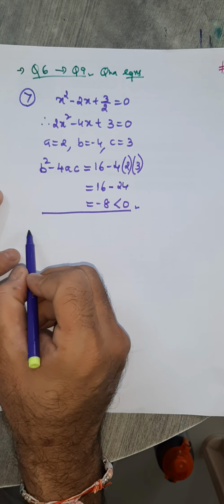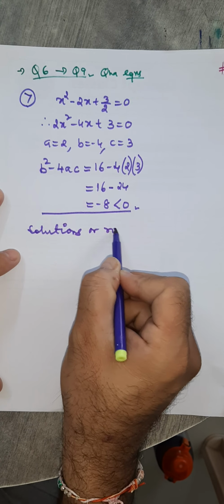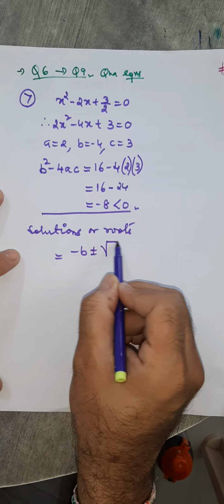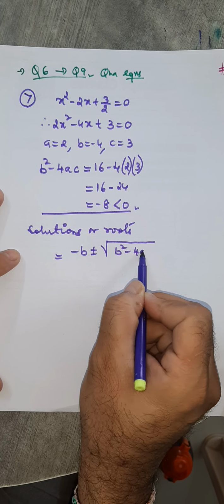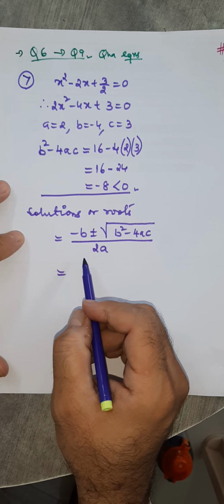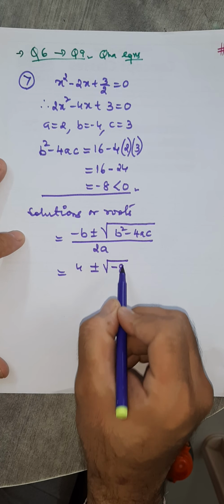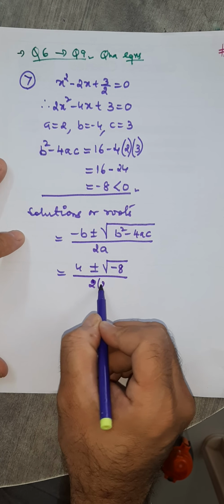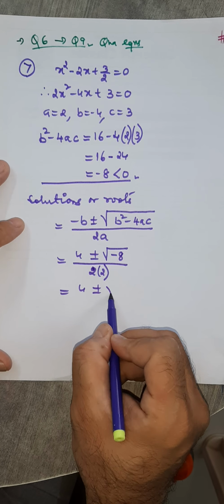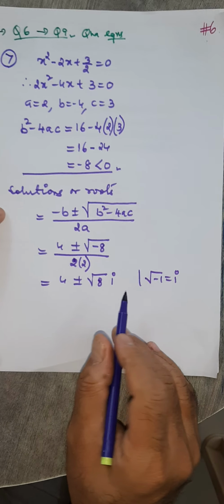Okay. So therefore here you can call the solutions or roots, which is given by minus b plus or minus the square root of b square minus 4ac upon 2a. Minus b, so this is plus 4 plus or minus, this is minus 8, upon 2 into 2. So you are getting 4 plus or minus, you know, this is root 8 iota, because you know root minus 1 is iota. We did this, so you know it.